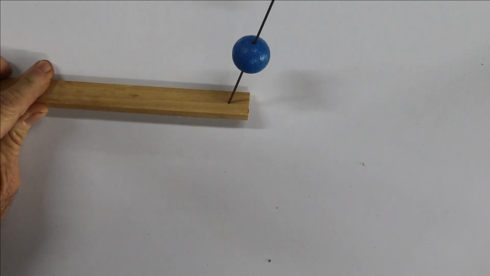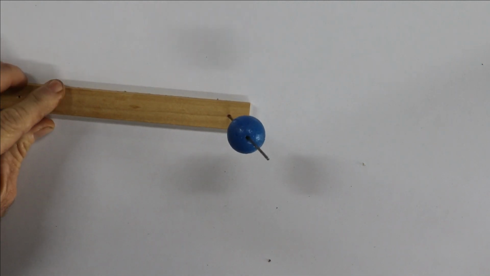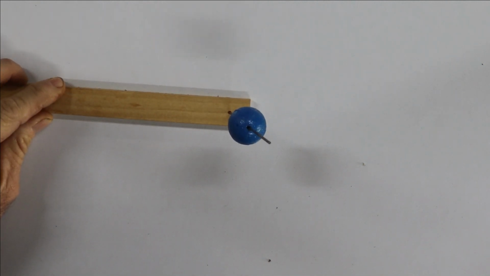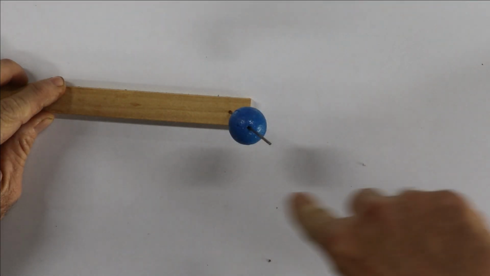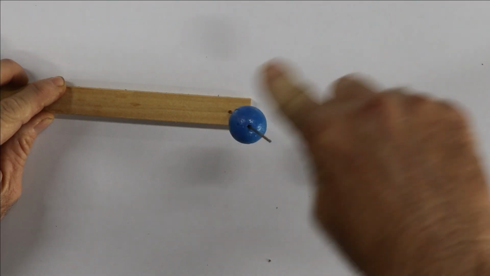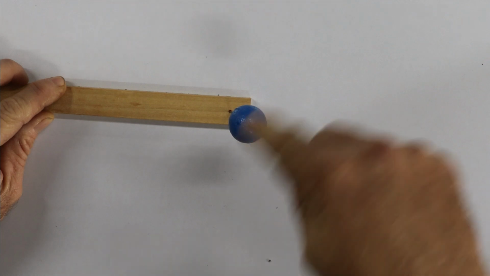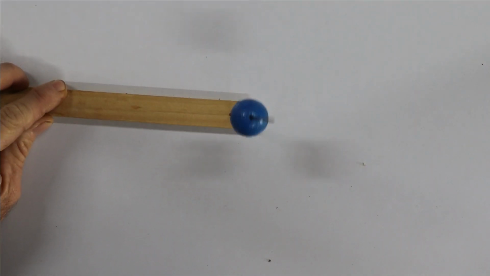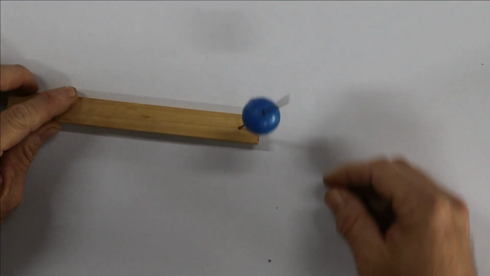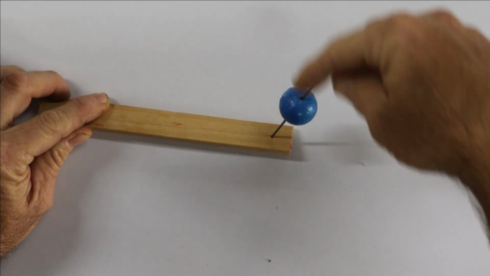This is Earth, okay? This is Earth tilted on its axis. Now, do I need to point out that the Earth is rotating on its axis? I mean, must I do that? Okay. Earth is spinning.